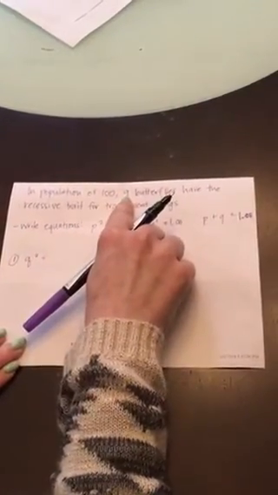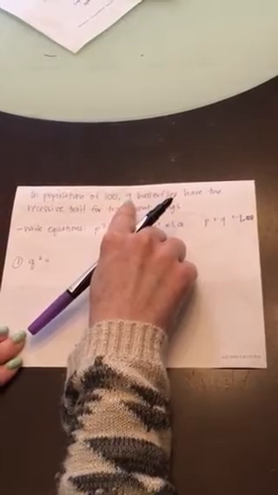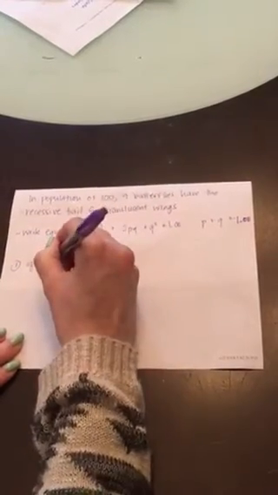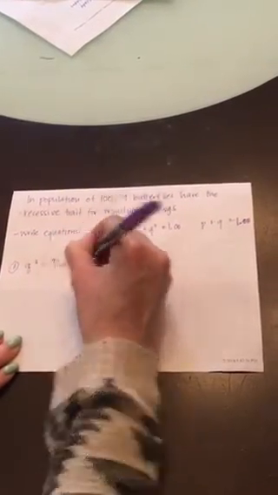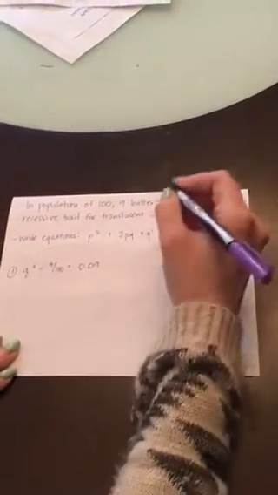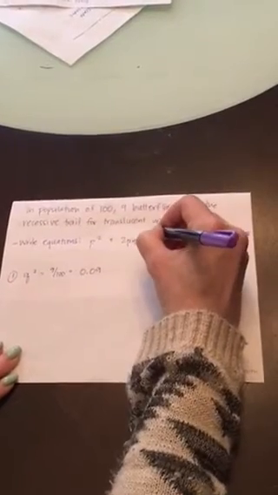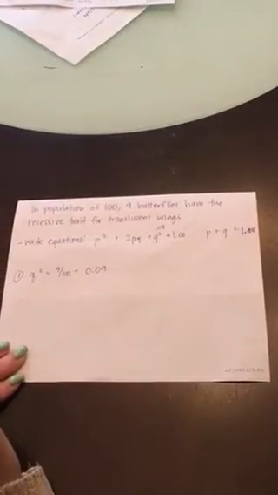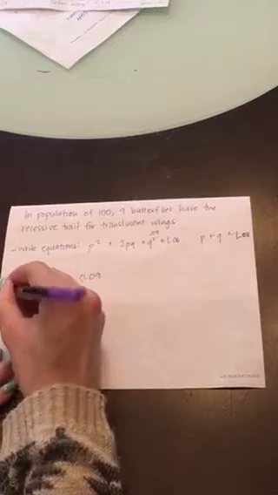So Q squared is going to be however many you have in the population divided by your population. So 9 out of 100, that is 0.09. We can go ahead and plug this in up here, and that way we can check our progress. The second step is the most important.